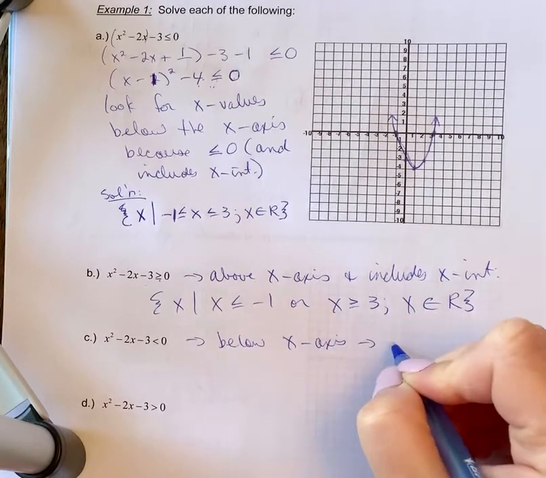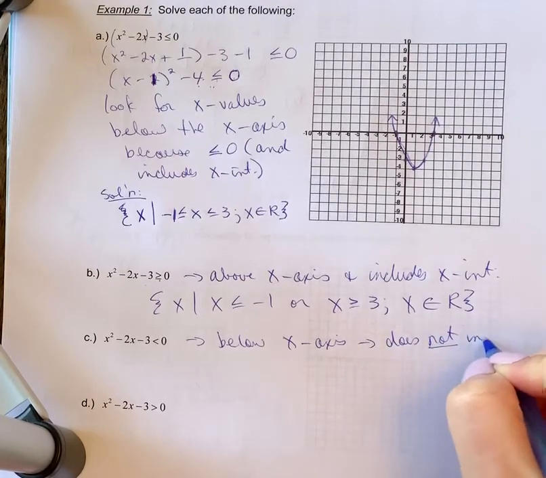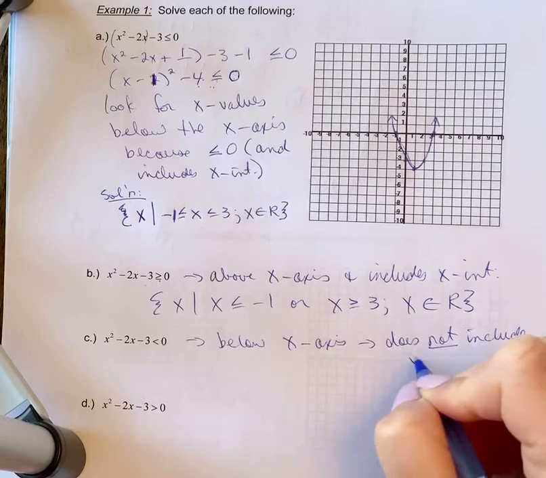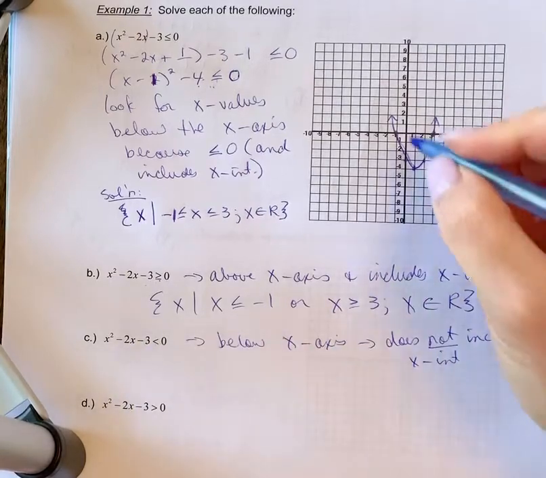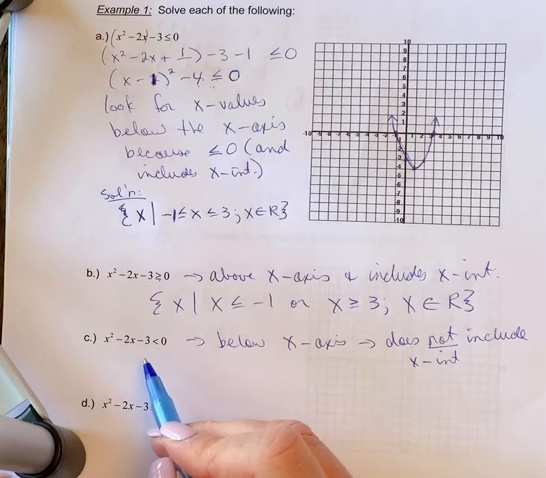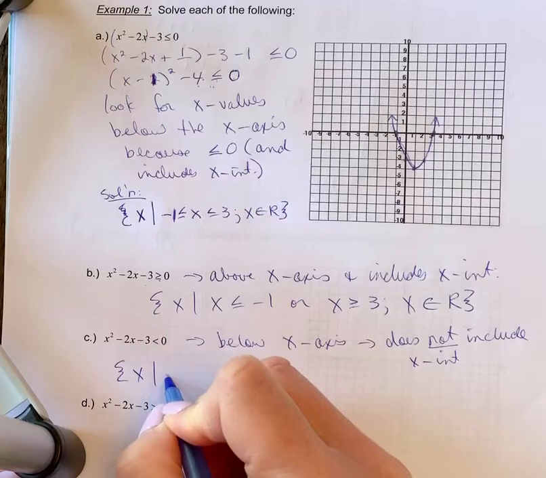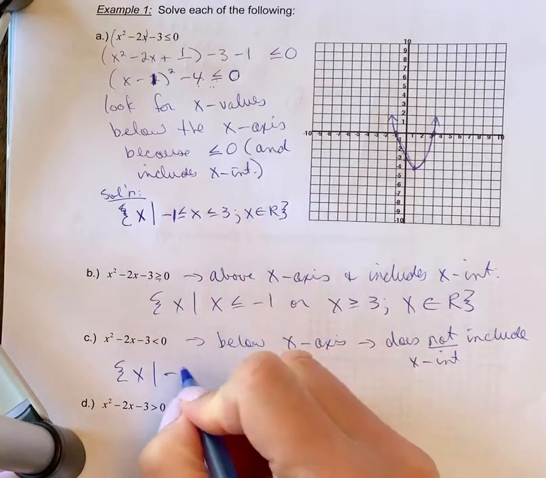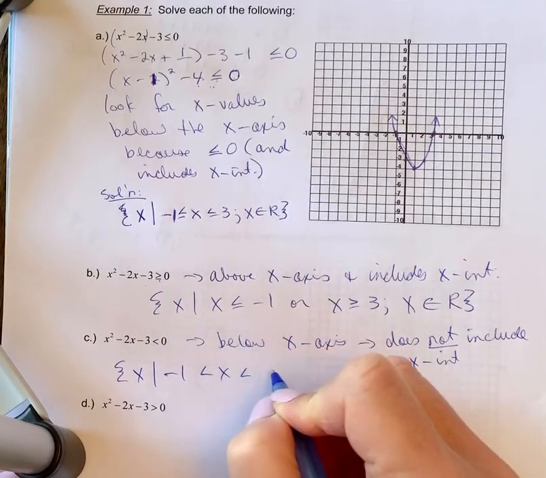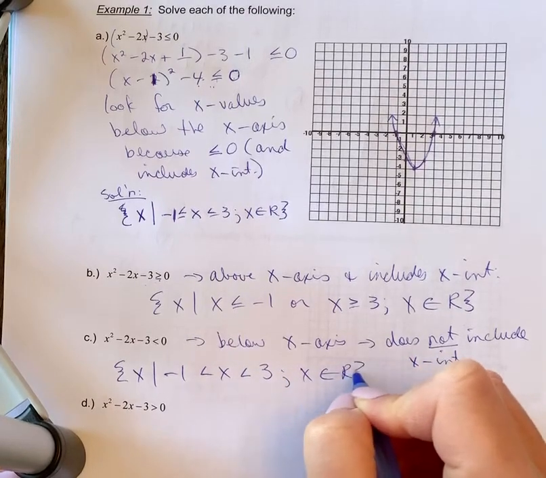The only thing is now it does not include x-intercepts because it says it's everything below the x-axis but not equal to. So it's not equal to the x values. So it's not actually equal to what we would call the roots. So it's the same answers we have here, except that we're using less than symbols without the equal to signs.